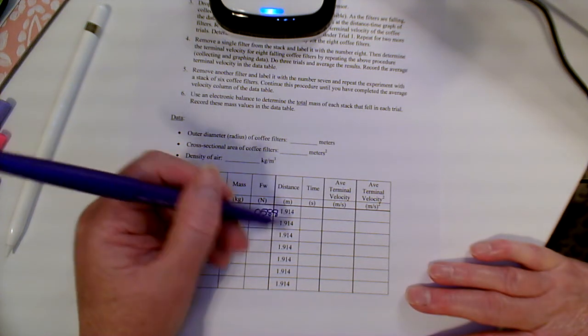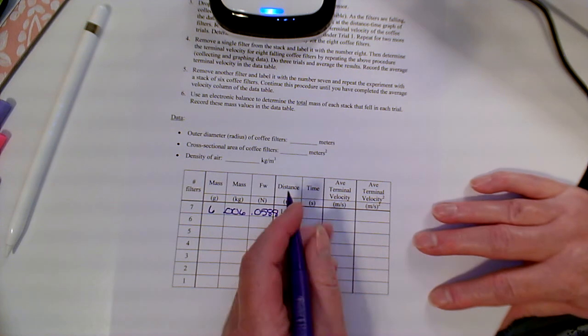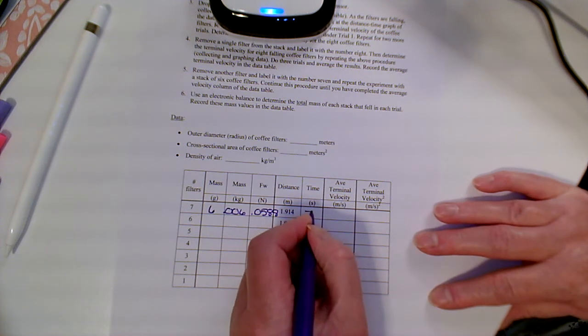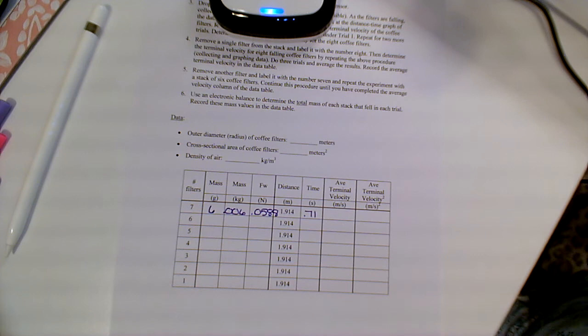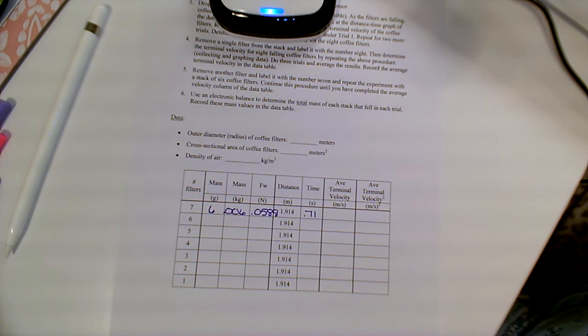Alright, so then I went to the top of my ladder, and the top of my ladder was 1.914 meters. And I dropped that stack of coffee filters and measured the time it took to hit the ground. And that happened to be 0.71 seconds. Ideally, I would have dropped it 3 times and then averaged my time to make sure that I get really, really good data. But you'll never know if I really did that or not.